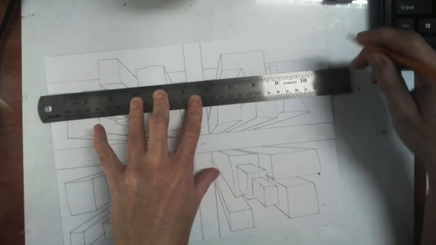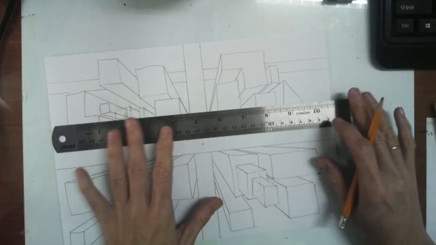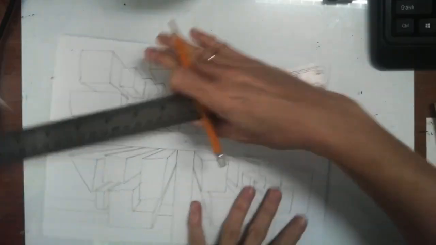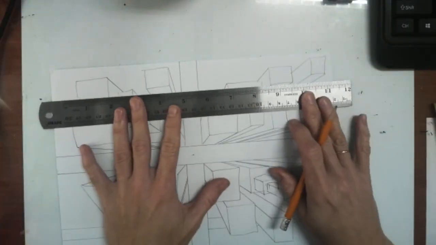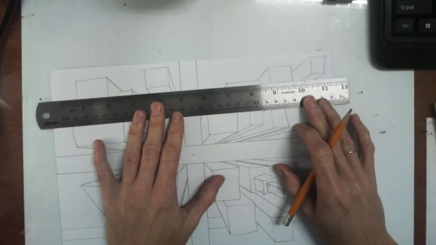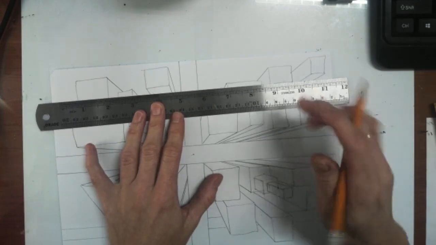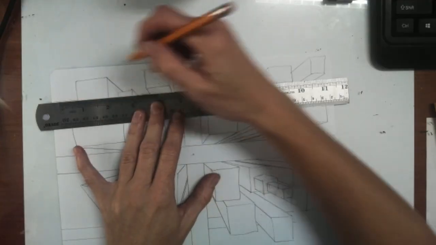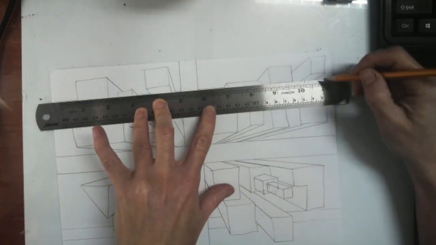Okay. Don't draw your road through your buildings. Make sure your buildings stay on top. I might do the same for the other side, because why not? It'll make it look more full.